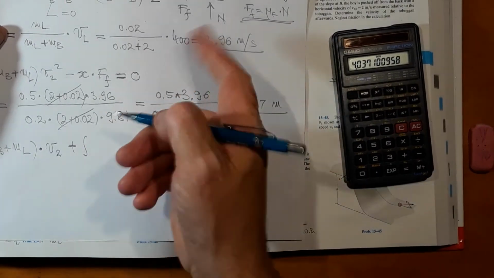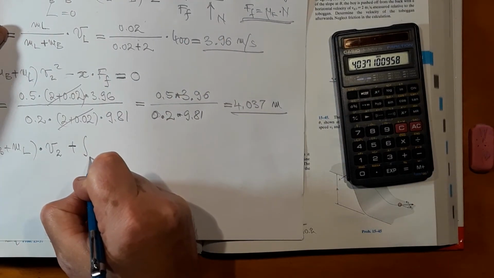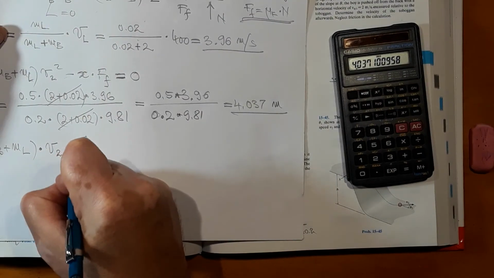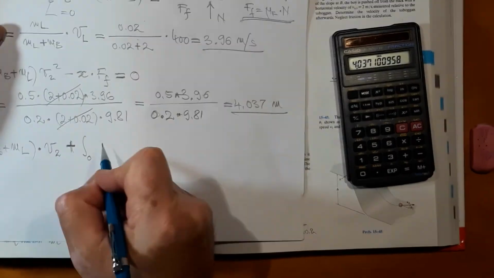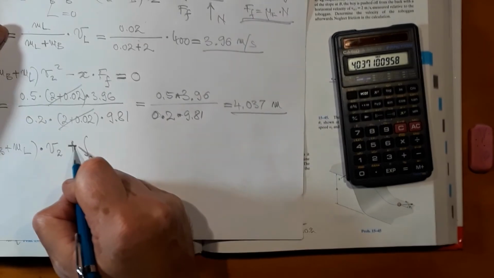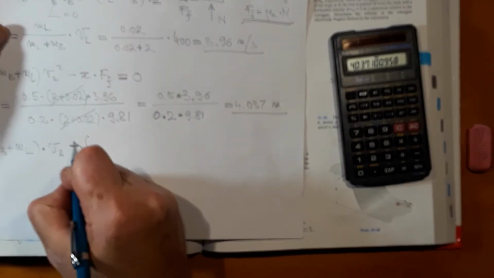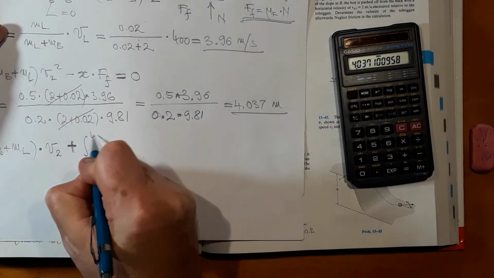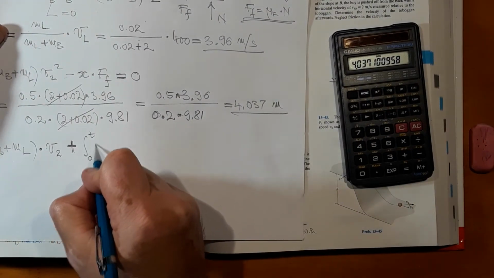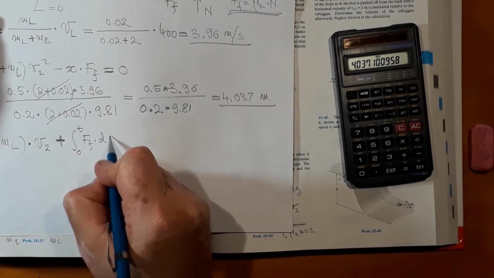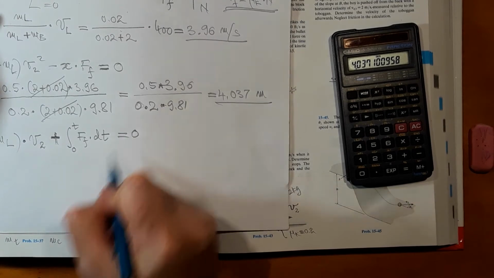The impulse of the friction force will be, so from 0, assuming that we start the clock new, or we start moment 0 is when the bullet finished to get embedded into the block, 0 to t, friction force times dt equals 0.